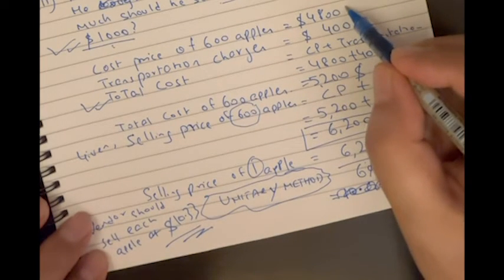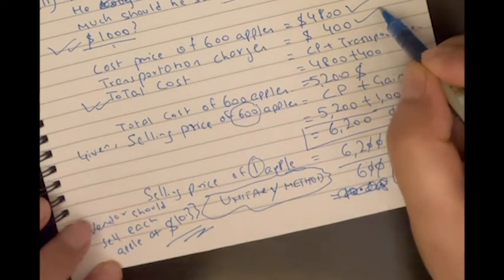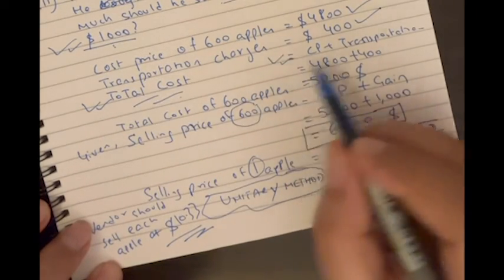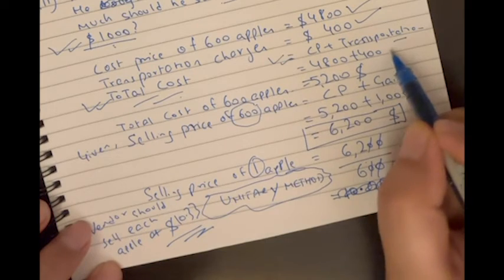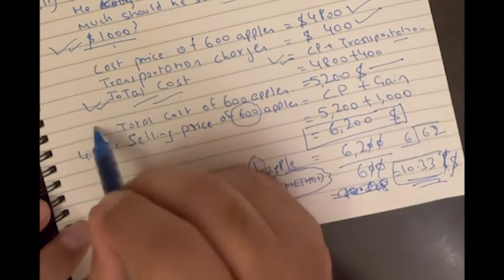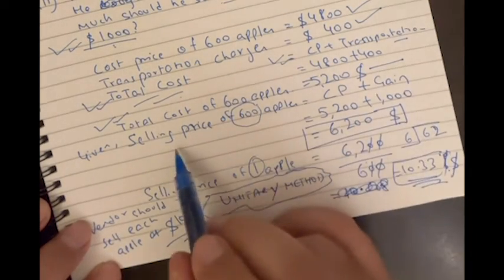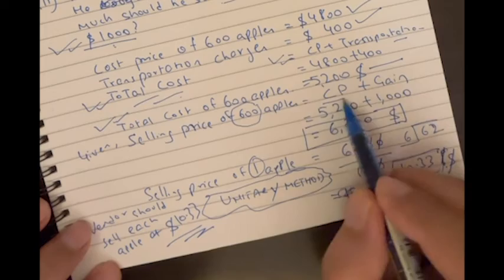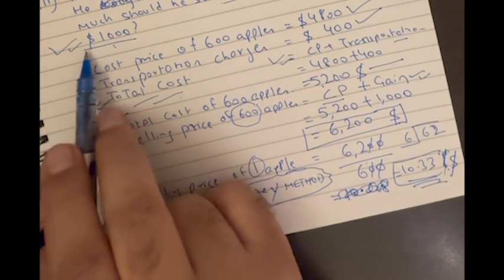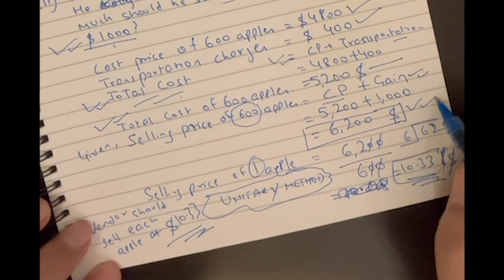I will quickly repeat the response that we have made in this particular question. So we know the cost price of 600 apples is this. There is a transportation charge involved. In order to find the total cost, we will have to add the cost price and the transportation charges. This will come out to be $5,200, which will be the total cost for 600 apples. The selling price of 600 apples will be cost price plus the gain or profit expectation given over here, which is $1,000. This will turn out to be $6,200.